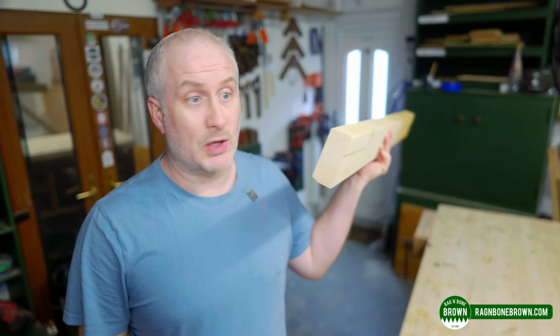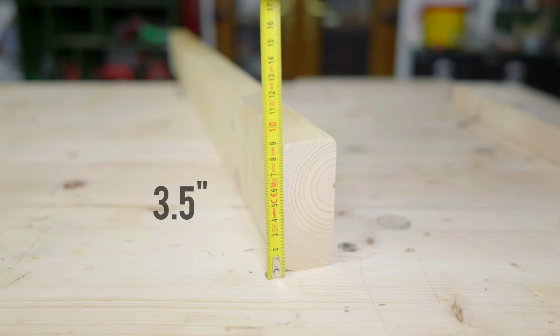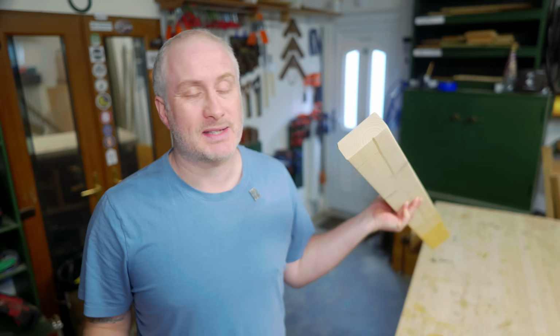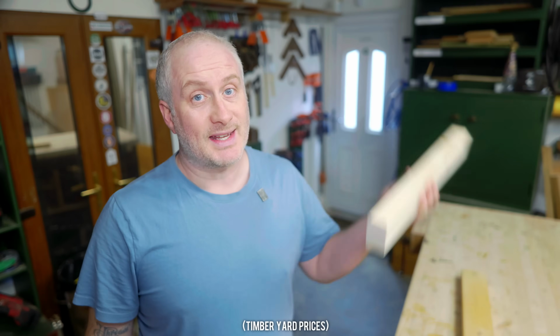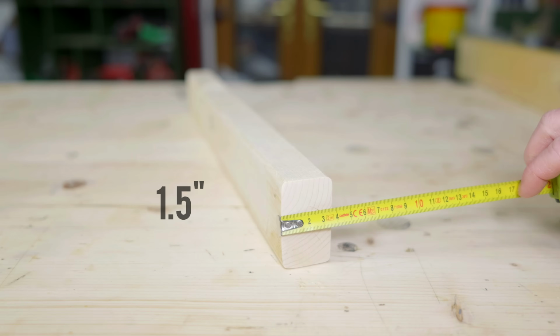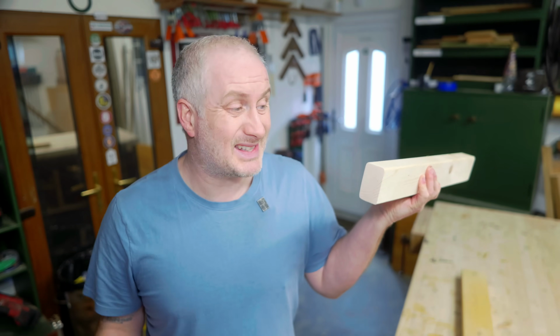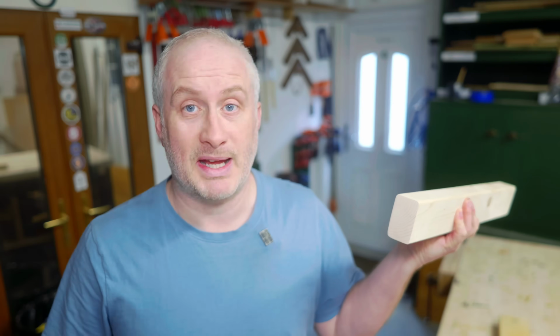This is a 4x2. Its finished size after planing is 89 by 38 millimeters. For a 2.4 meter length of this, you can expect to pay around £4.82. This is a 3x2 measuring 63 by 38 mil, and the same length of this is around £3.41. Less timber, lower cost. Makes sense, right?